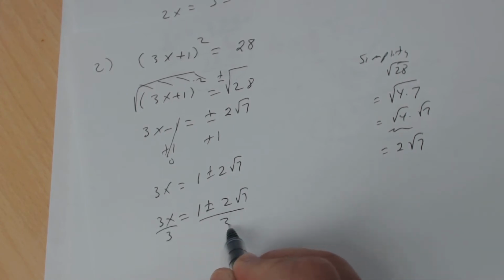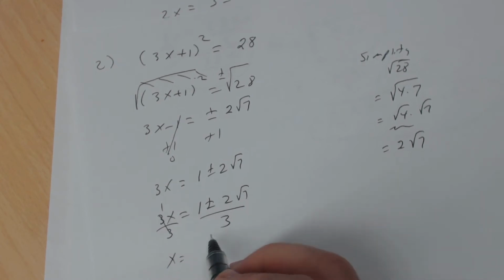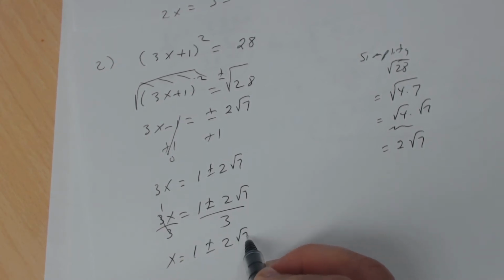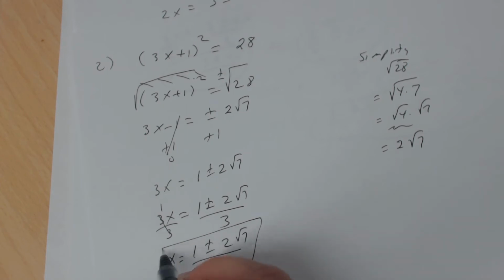Divide by 3. Divide by 3. 3 divided by 3 is 1. 1 times x is x. And there's your answer: 1 plus or minus 2 square root of 7, over 3. And again, you can write it in all these multiple ways.